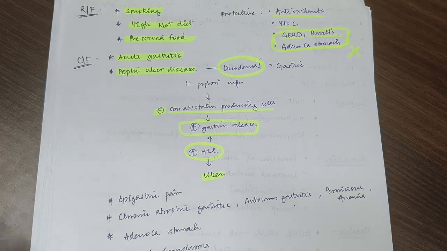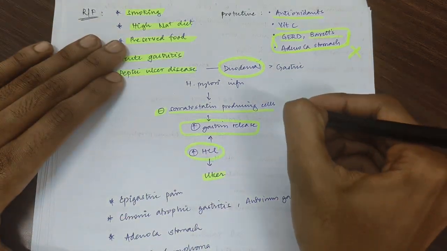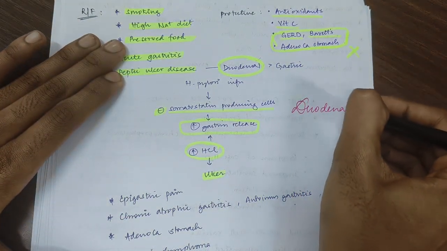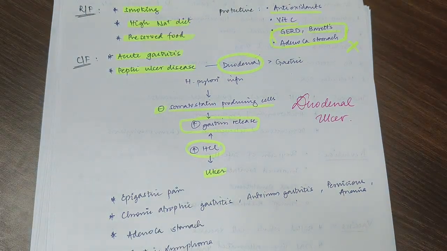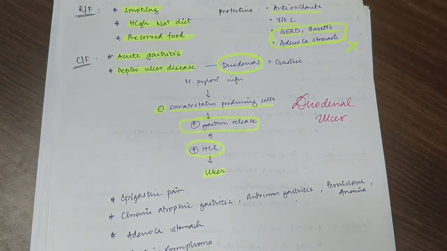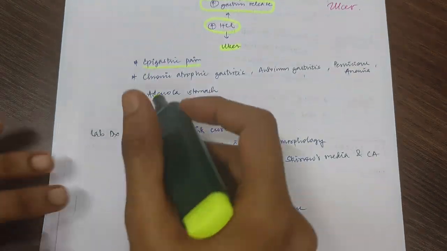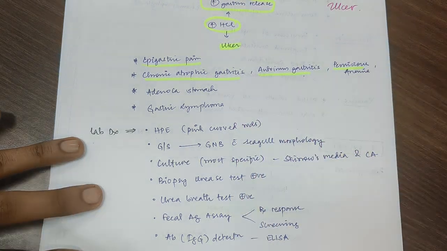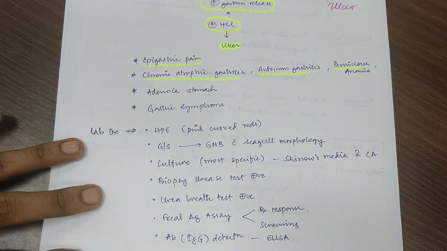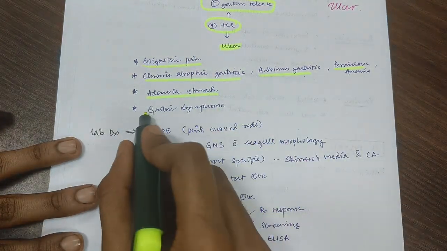Gastric ulcer pathogenesis is not explained in detail, so it's better if you remember it as duodenal ulcer. Remember, this is for duodenal ulcer. Then what are the clinical features as mentioned? Epigastric pain, chronic atrophic gastritis, autoimmune gastritis, pernicious anemia because of the alteration of intrinsic factor which is produced inside the stomach only. Then adenocarcinoma stomach in the future. Then gastric lymphoma.